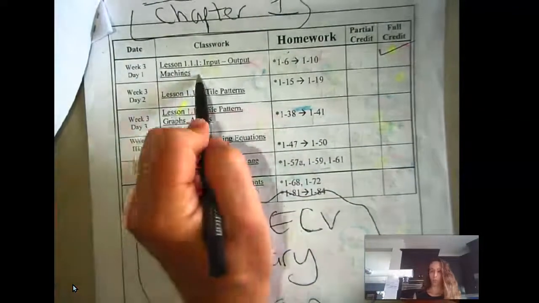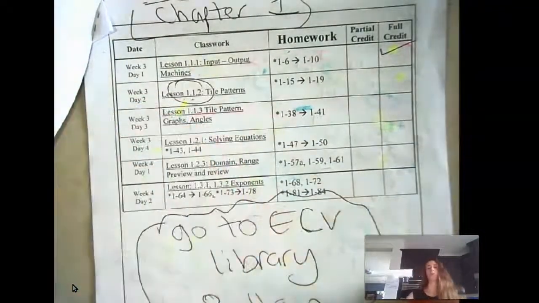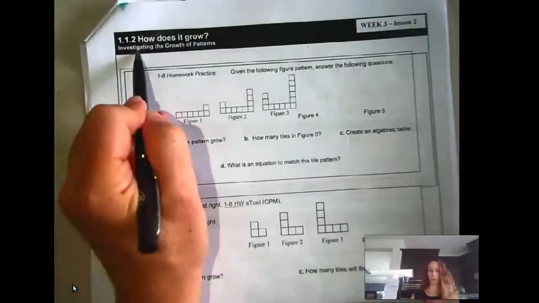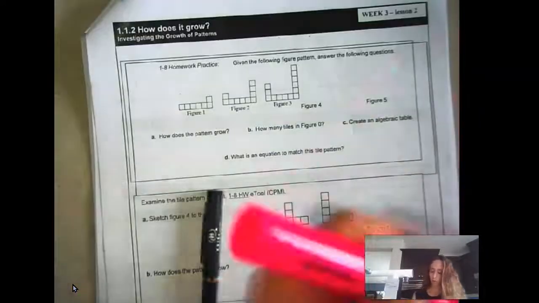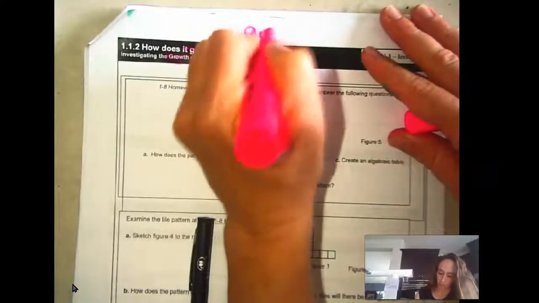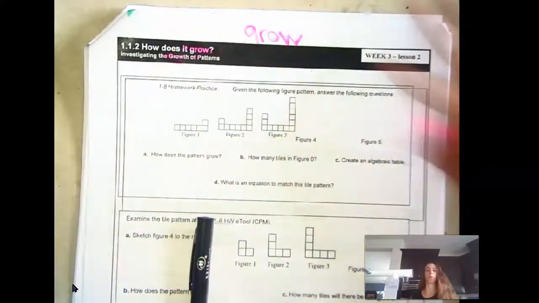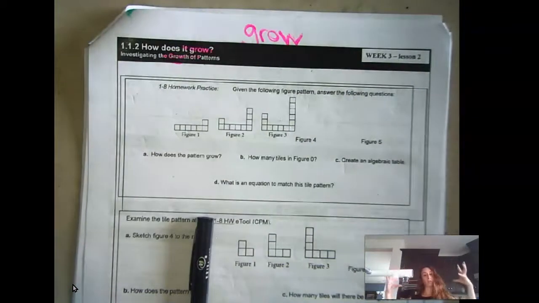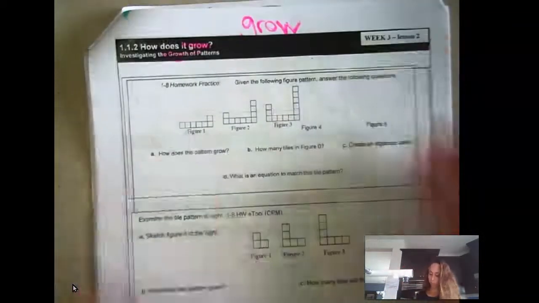So we did 1.1. Now we're on to 1.1.2. The focus they're going to see here is how does it grow, okay? When things grow, they either get bigger or they get smaller, okay? So what we're going to do is, this is figure 1.